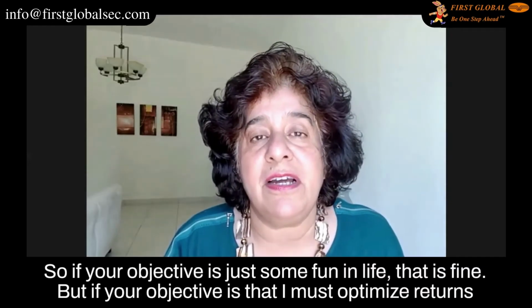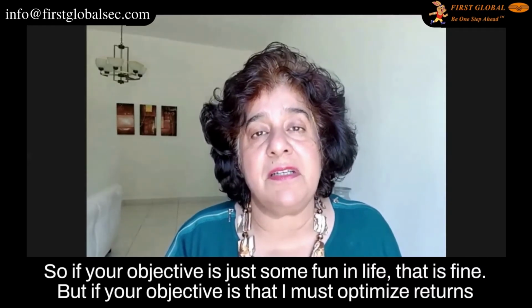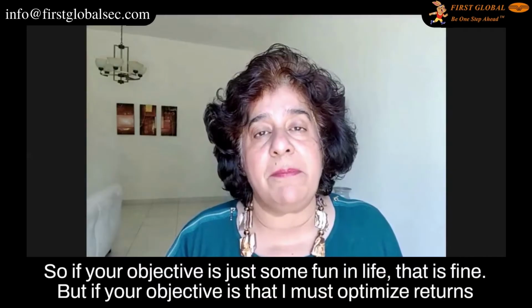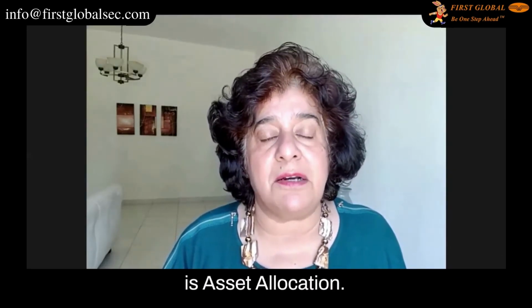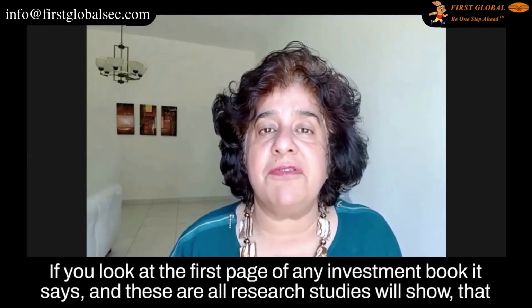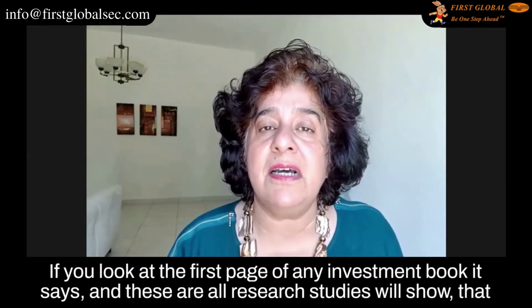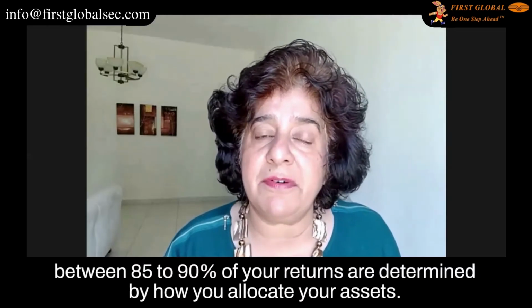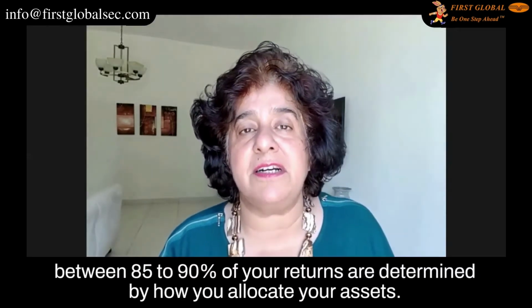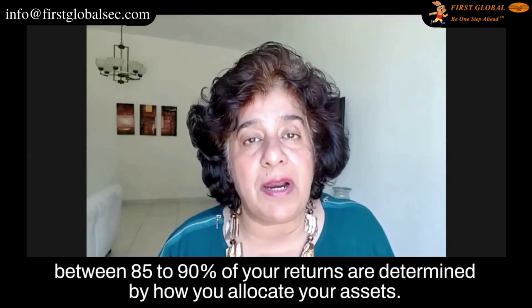But if your objective is that I must optimize returns on my investment, the first thing you have to look at is asset allocation. If you look at the first page of any investment book, it says, and all research studies will show that between 85 to 90% of your returns are determined by how you allocate your assets.